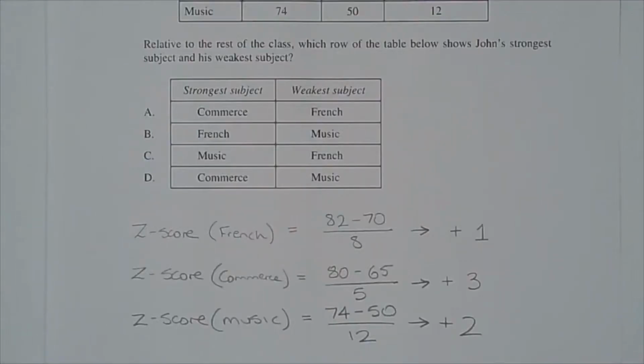Since class scores were normally distributed, Z-scores can be used to determine John's relative performance in each subject. So John's Z-score for French is equal to John's raw score minus the mean for French divided by the standard deviation for French, and that equals positive 1.